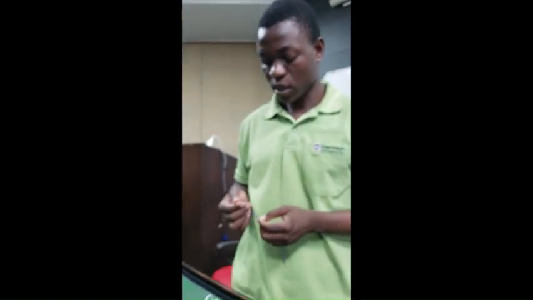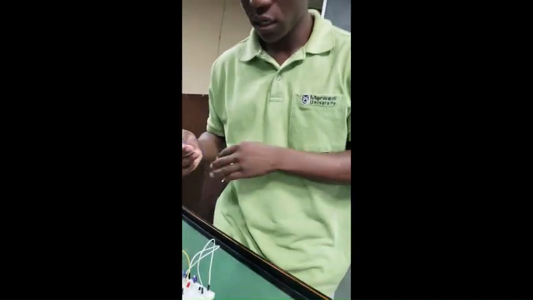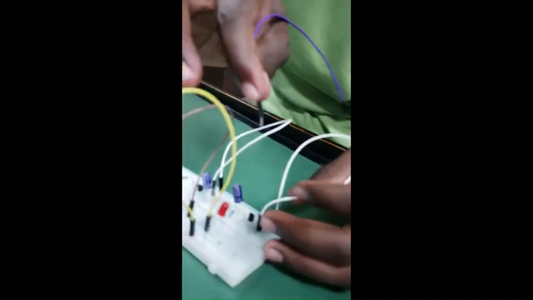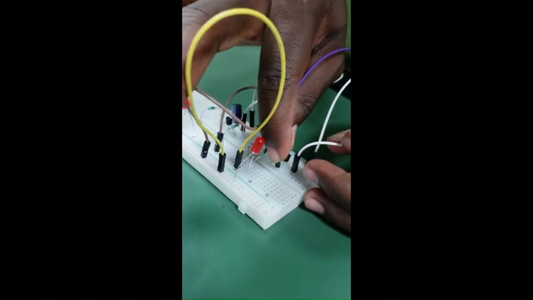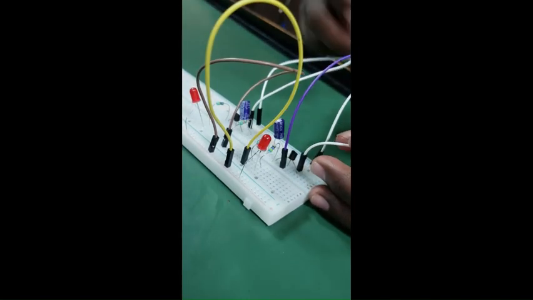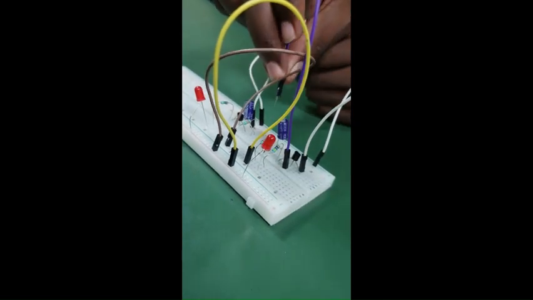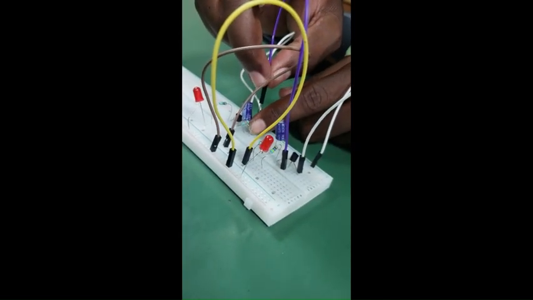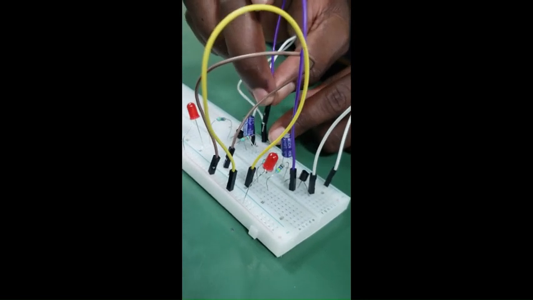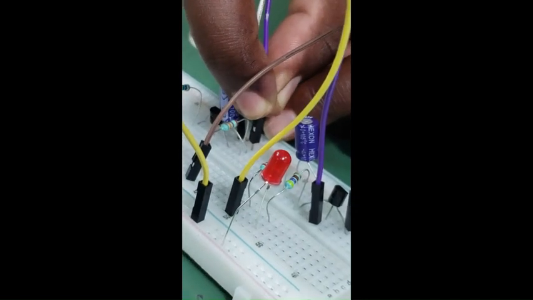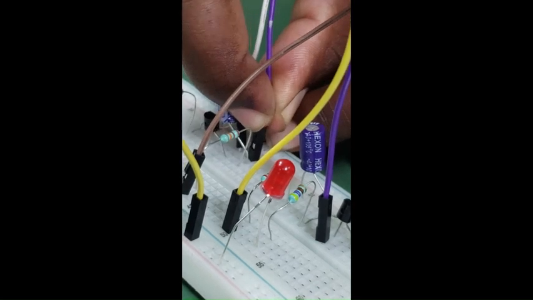Now the last and final part, I have to connect the base of the BJT to the negative terminal of the opposite capacitor. So here's the negative terminal that I've connected to the 22 kilo ohm. I'm connecting here.